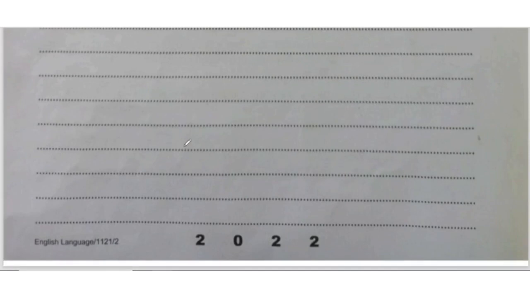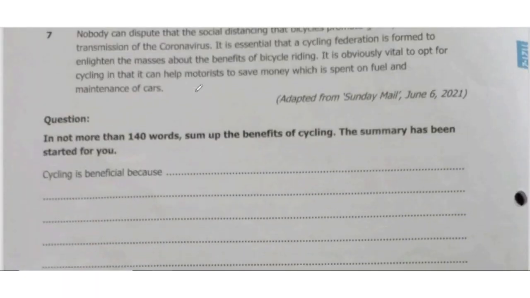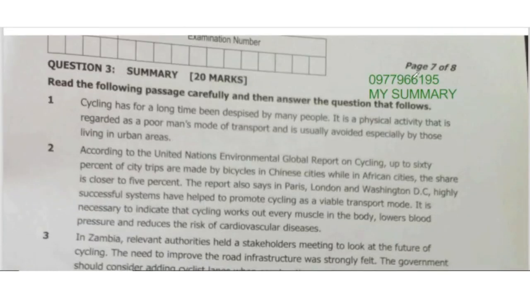So if you have got this paper, you can type here, but if not, you can just type it in my WhatsApp. That's very important. It's either you send me a document or you send me something that you have typed. Please make sure you write your summary and send it to this number on WhatsApp.